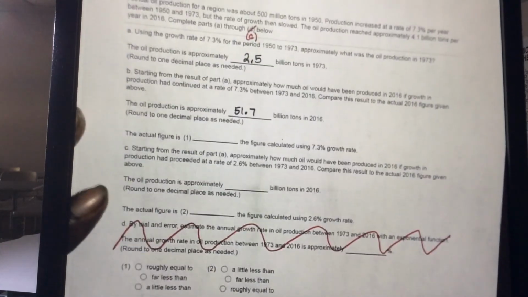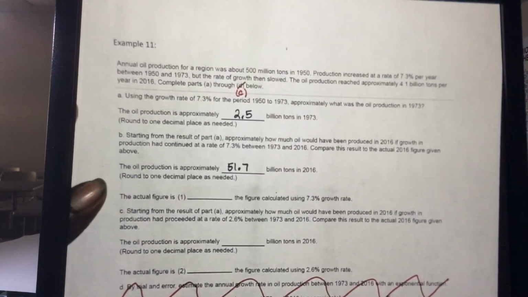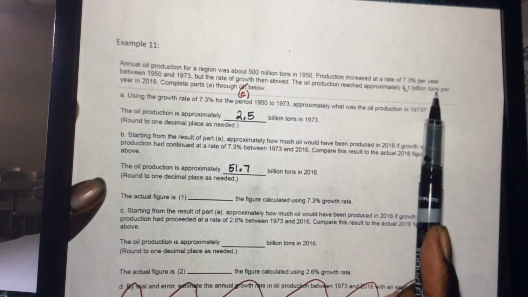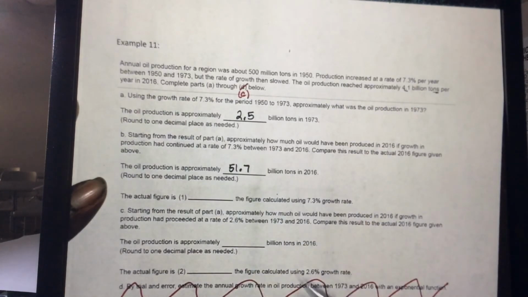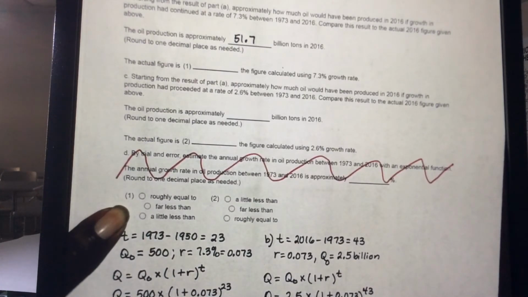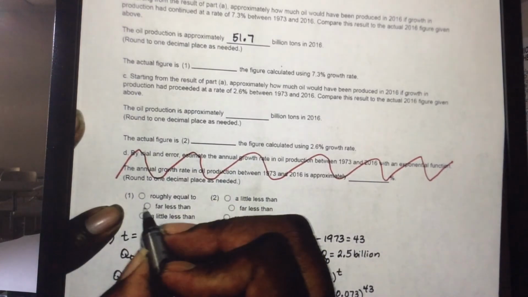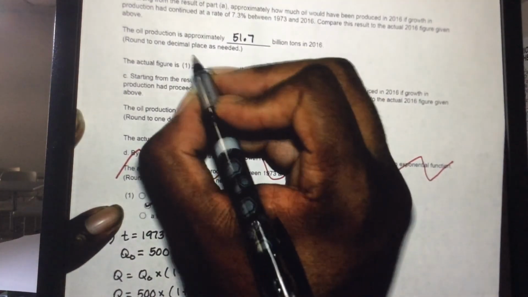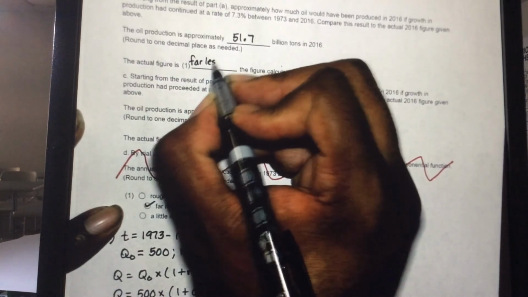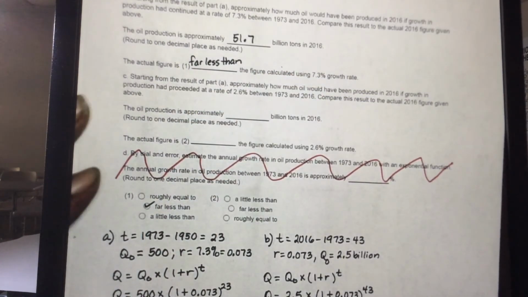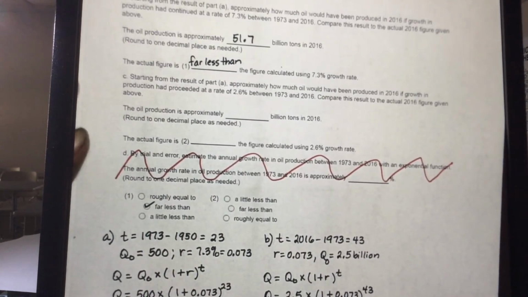Okay, in 2016, I need to bring this down. The oil production was 4.1 billion tons per year in 2016. Now you can see here that the actual figure is, and here they give you the choice in your drop down menu, it's going to be far less than the figure calculated using the 7.3% growth rate.